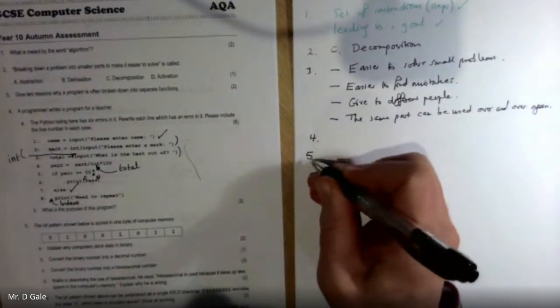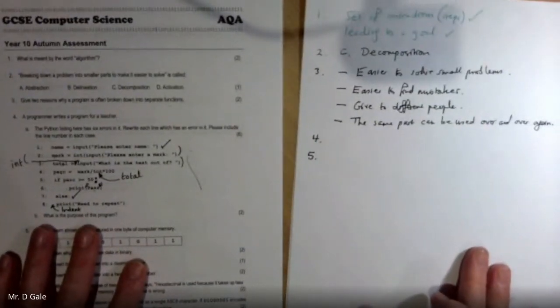Number 5. Line up a little bit. That's better. That's a bit more lined up, isn't it?